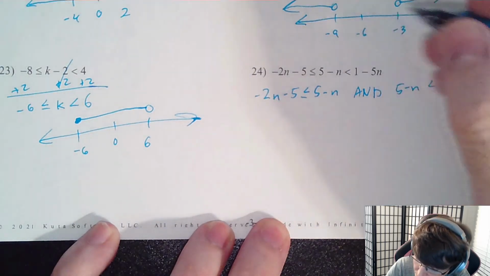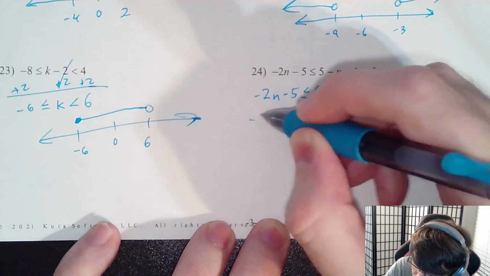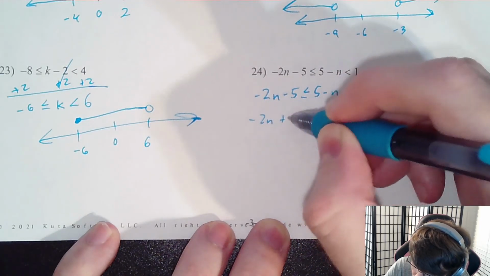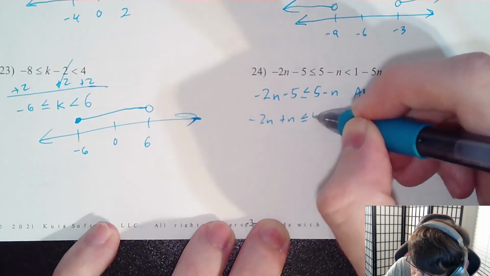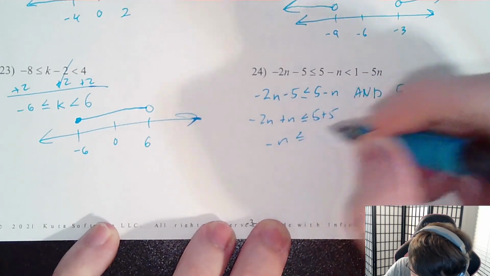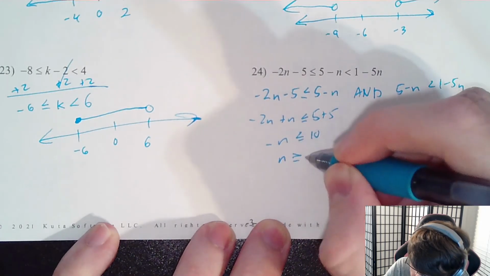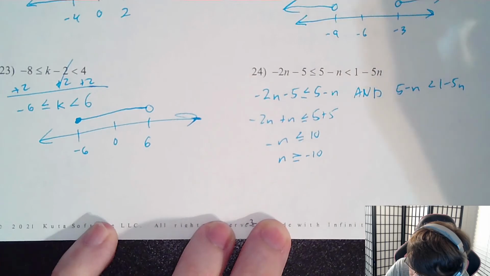So solving them separately, we're going to take that negative n, move to the right, that negative 5 to the left, so negative 2n plus n less than or equal to 5 plus 5. Negative n less than or equal to 10, multiplied by a negative, so n greater than or equal to negative 10. Same idea here.